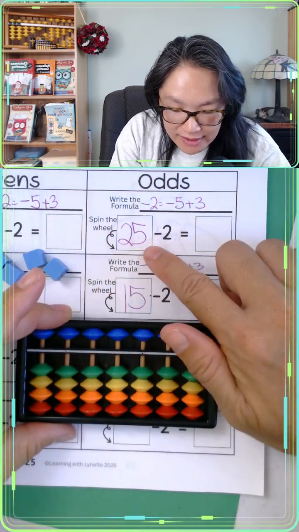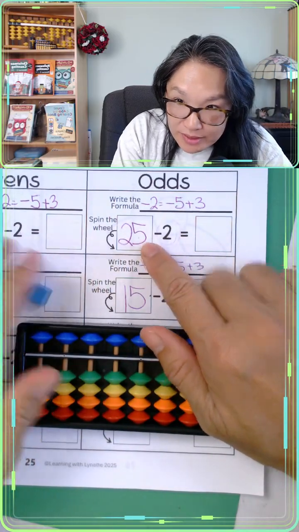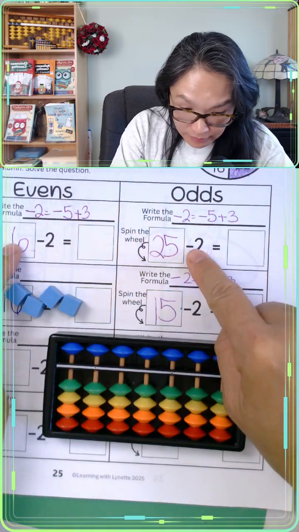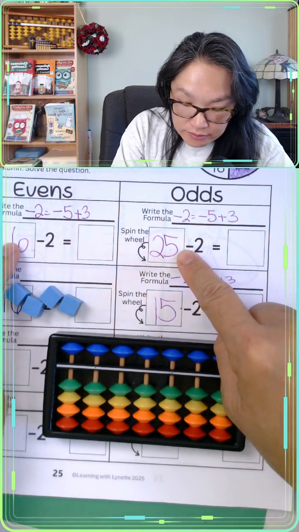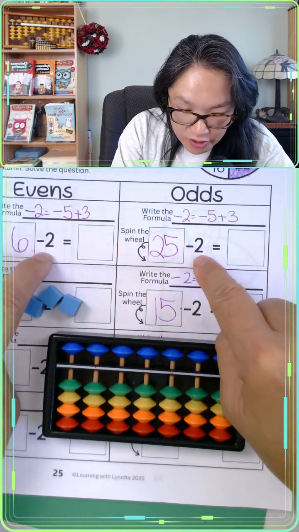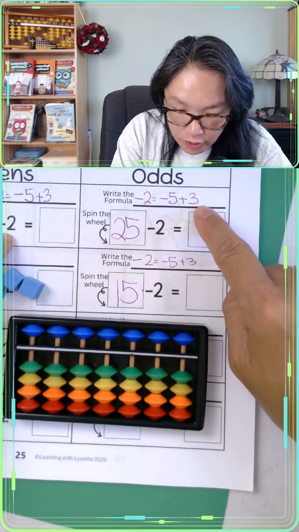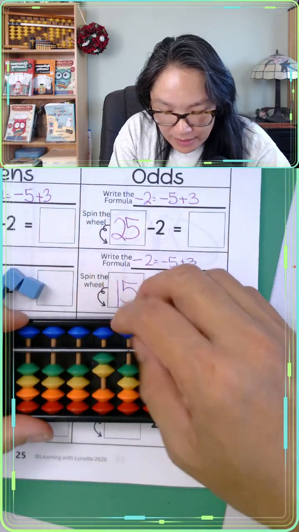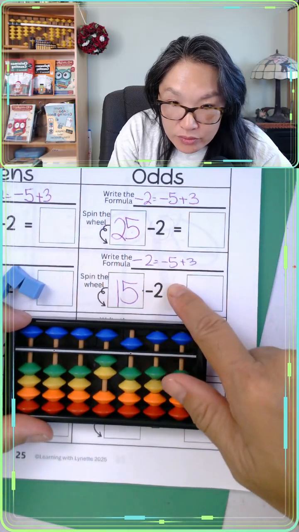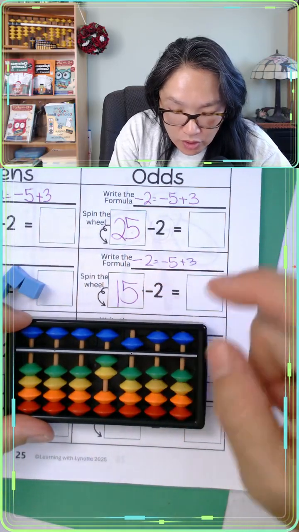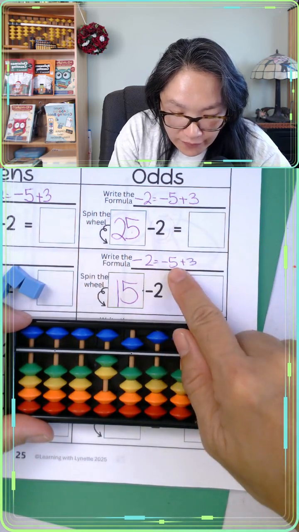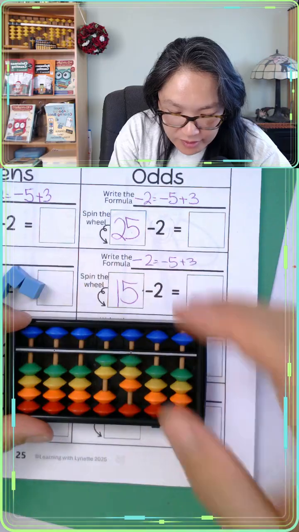You're going to start seeing that the only time the 2 happens is when there's a 6 and a 5. It doesn't matter. It's a 6 and a 5. When you take away the 2, you need to utilize this formula. So if I have 25 on the abacus, I want to take away the 2. To take away the 2, what do? Minus the 5 plus the 3.